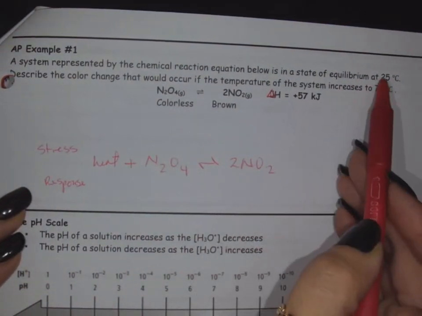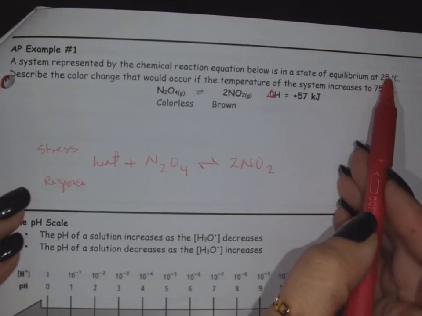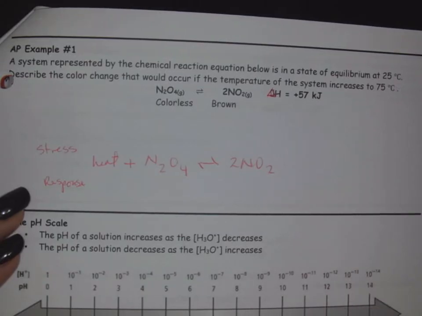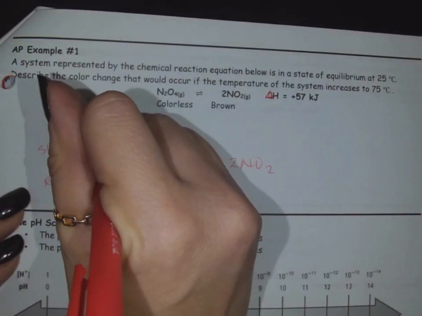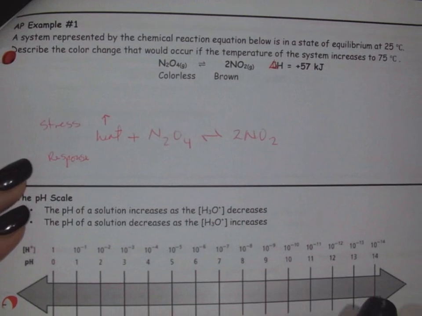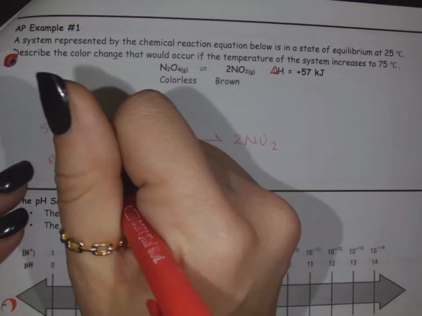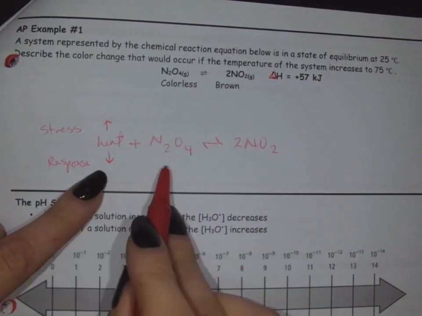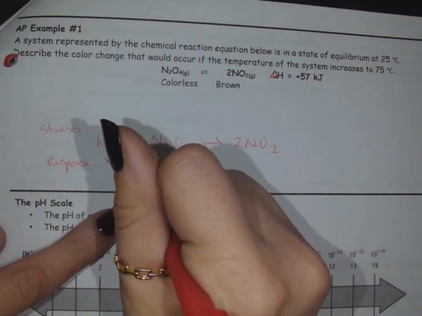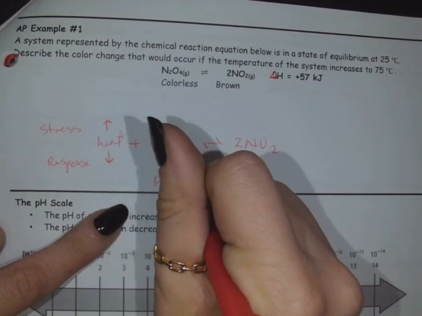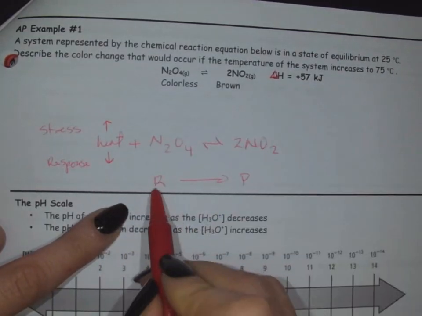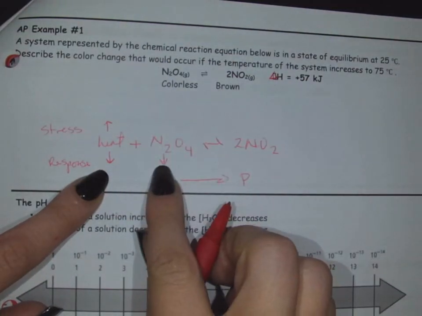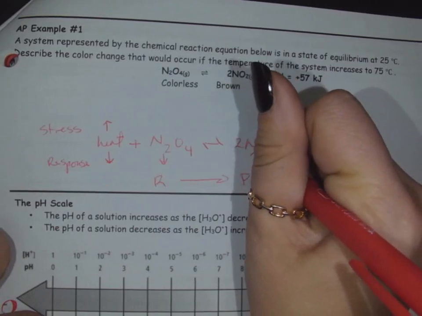So the stress, what I, as the chemist, am going to do is I took this reaction, it was at 25 degrees, and I increased the temperature to 75 degrees. Like, I am adding heat. So the reaction responds by trying to decrease the amount of heat. Well, how do we decrease a reactant? We decrease a reactant by favoring the forward reaction, in which reactants turn into products. So that would mean that our reactants are going to decrease and our products are going to increase.